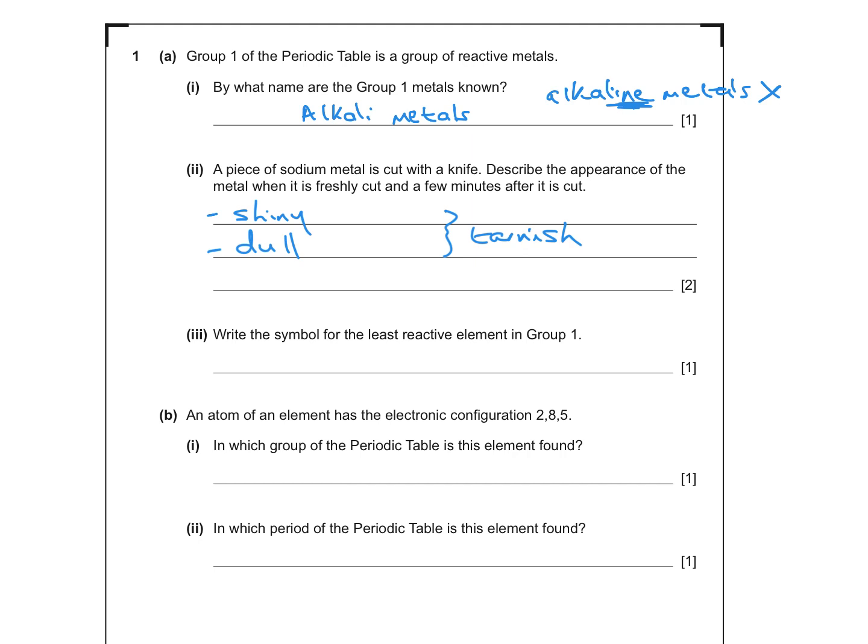And then the least reactive element in group 1, and if we draw an outline of the periodic table, so we're thinking of this group. And for metals, the reactivity decreases as you go up the group. So that means that lithium is going to be the least reactive element in group 1, and the question asks for the symbol, so I have to put Li.